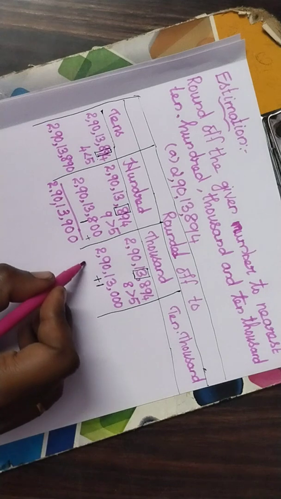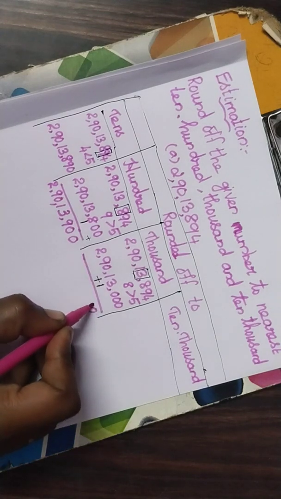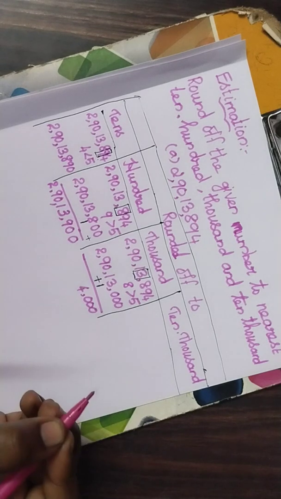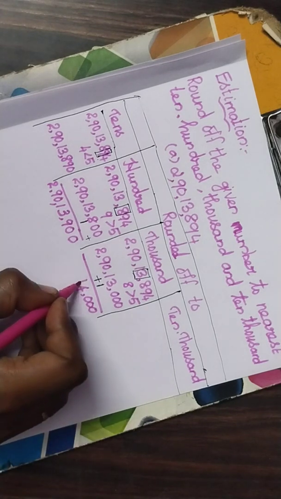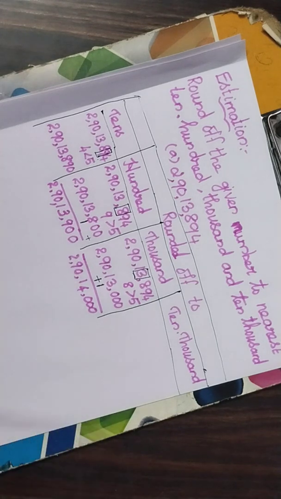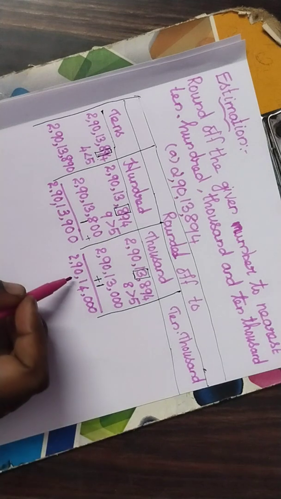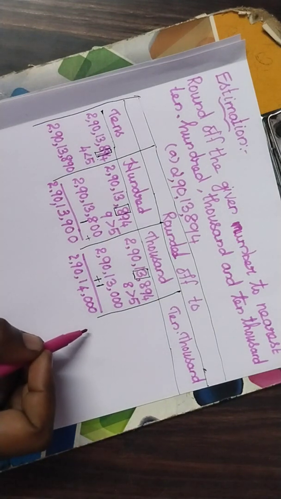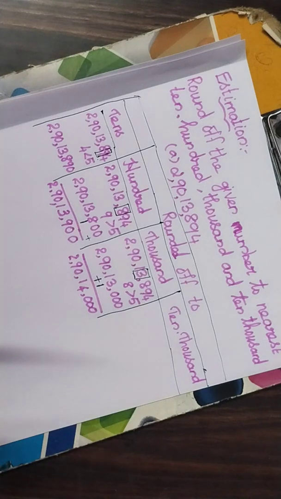So 0 0 0, 4, 1, 0, 9, 2. What's the answer? 2 crore 90 lakhs 14,000. This is the nearest 1000.